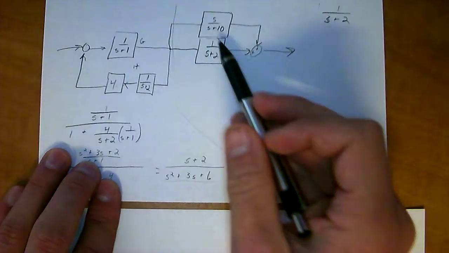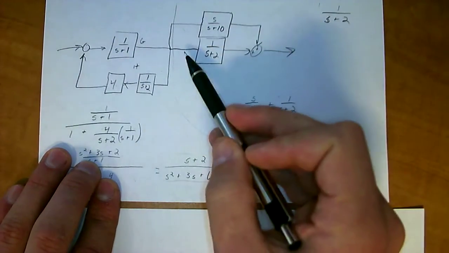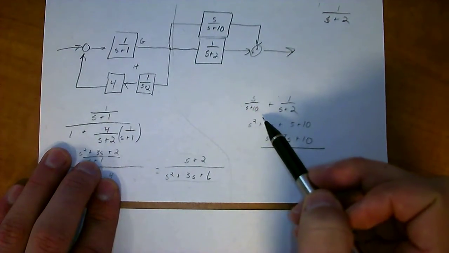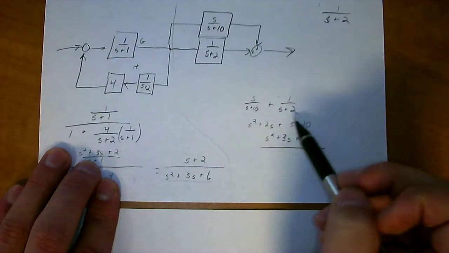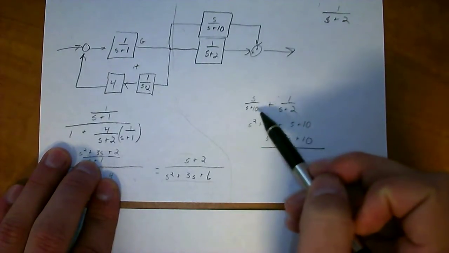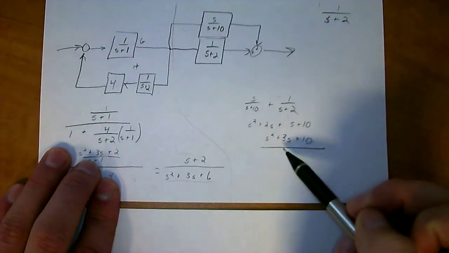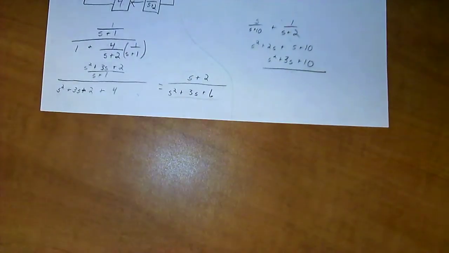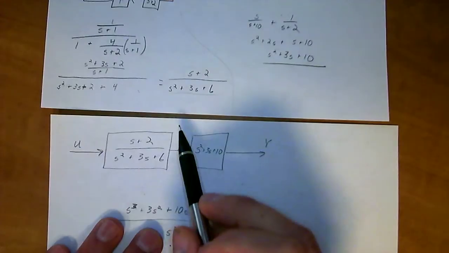And then over here, it's a feed forward loop, so all you have to do is add the two halves of the loop together. So s plus 2 over s squared plus 3s plus 6 plus 1 over s plus 2, you get the common denominator by basically cross multiplying these two here. Add that all up and you have s squared plus 3s plus 10. So then continuing from there, this is what our block diagram looks like now.